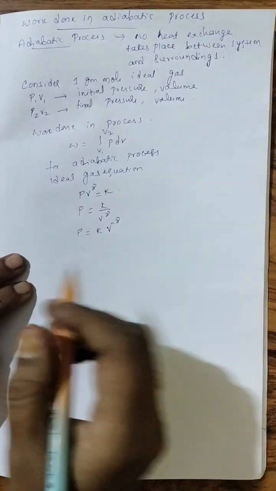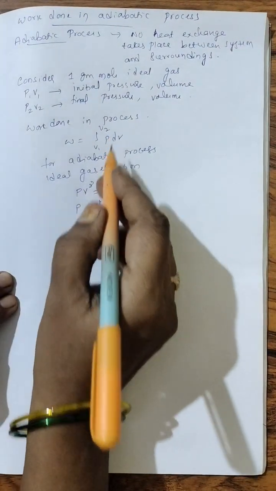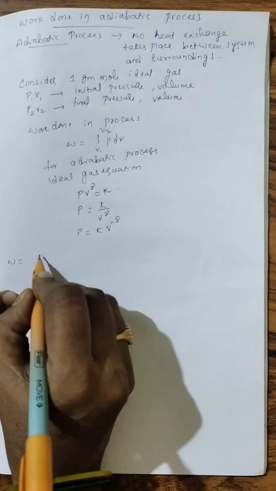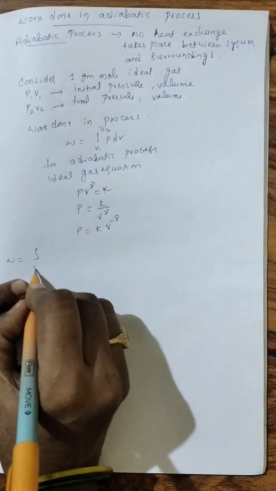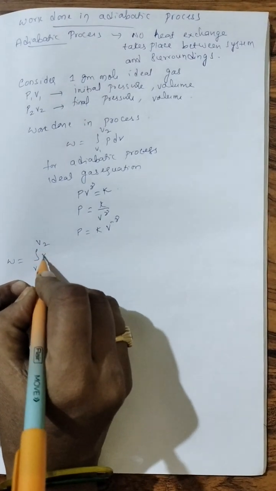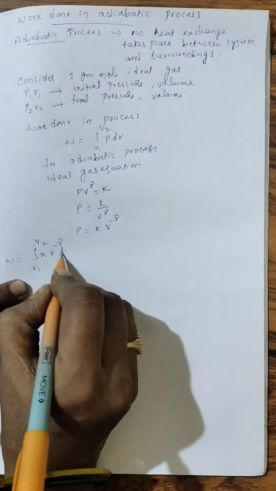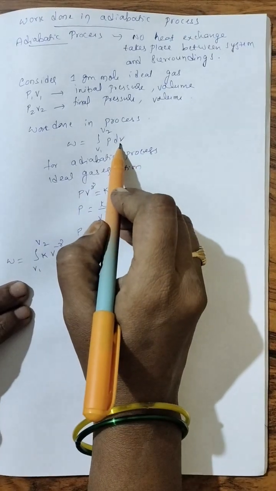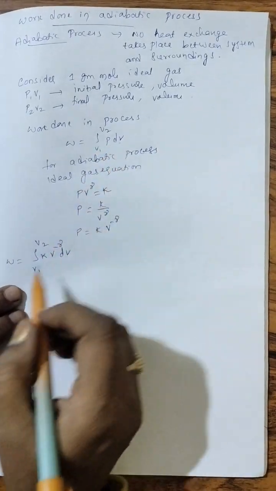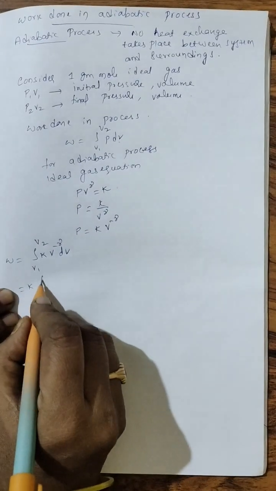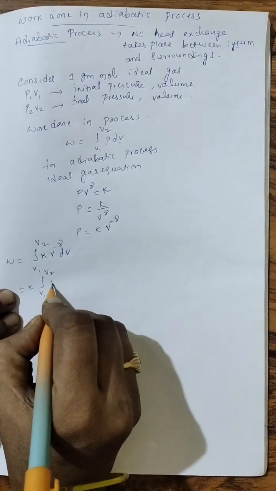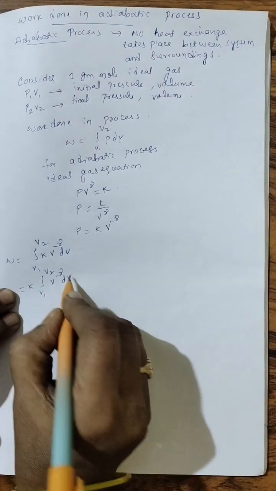Alright. Now next, substitute here. W is equal to integral V1 to V2 K V to the power of minus gamma dV. Here we substituted in place of P. Now K constant I am writing outside, V1 to V2 V to the power of minus gamma dV.